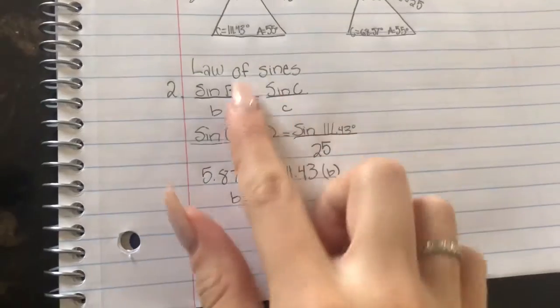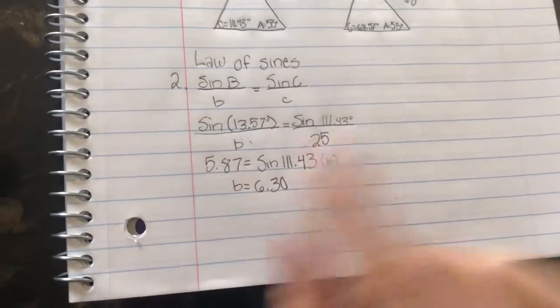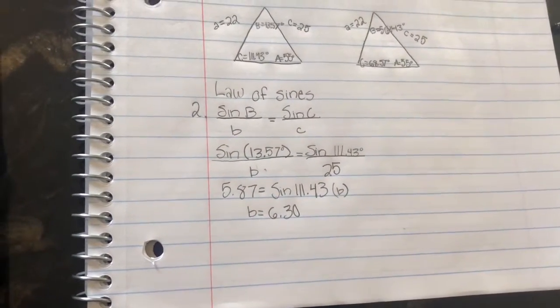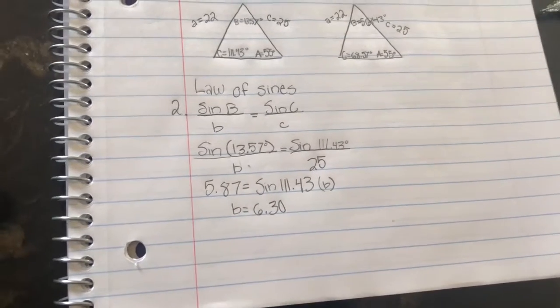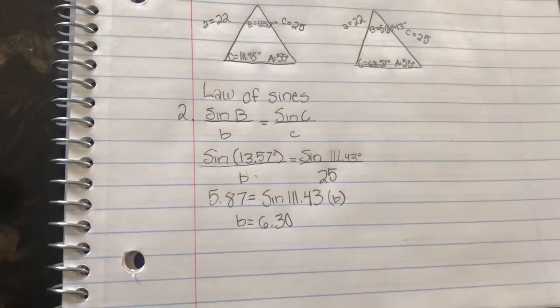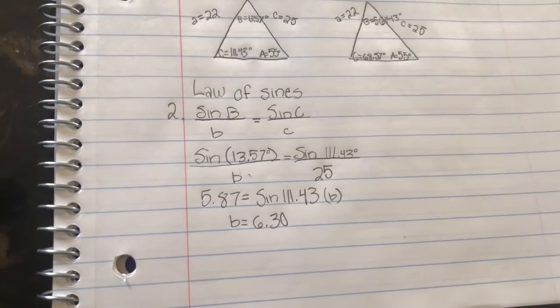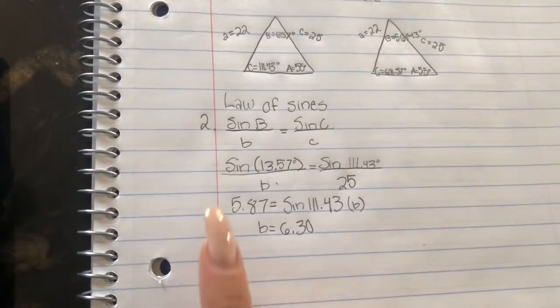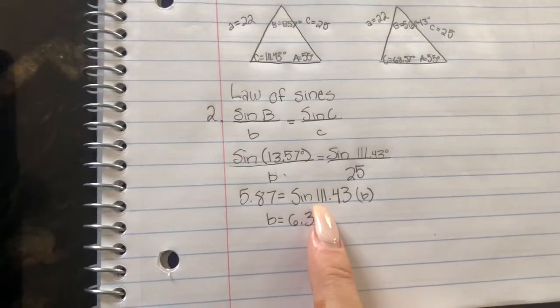After you cross multiply these two, you're going to get 5.87 equals sine 111.43 times B. Then you find the side B equals 6.30 after you divide this by sine 111.43.